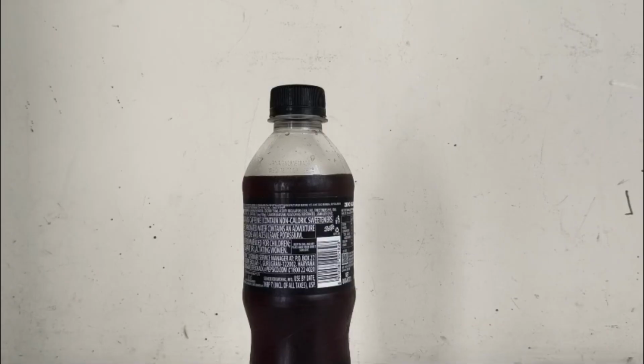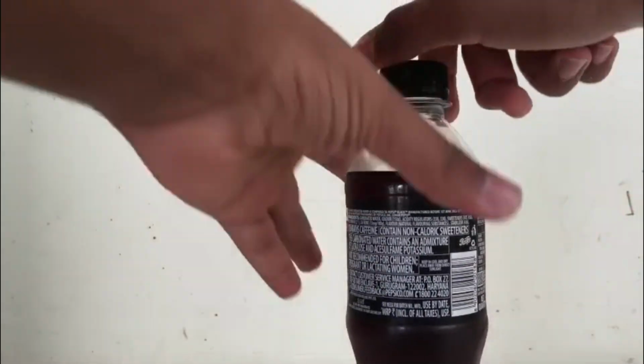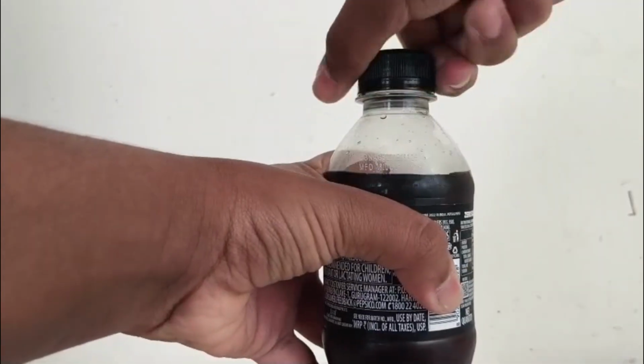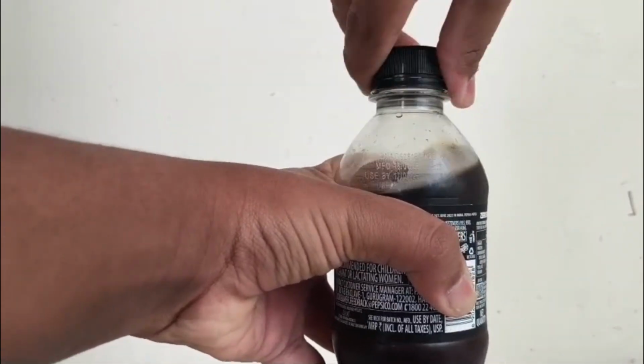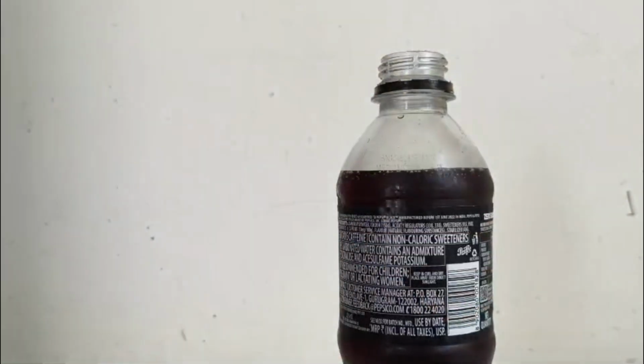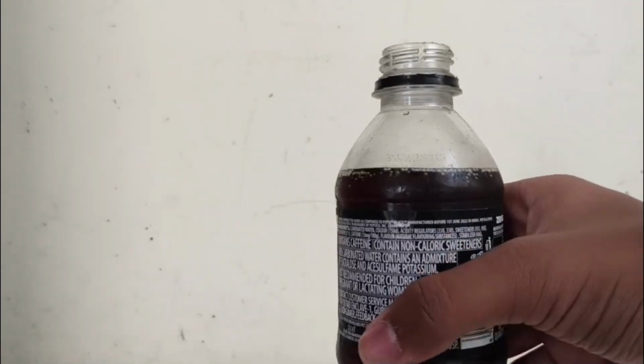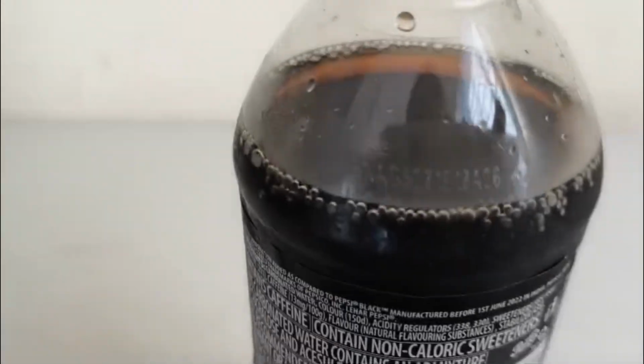Temperature controls how easily CO2 molecules can stay inside the liquid. Now, this bottle is cold. Let me open it and notice what happens. Hear that? There is so much fizz. And as you can see, there are lots of bubbles forming.